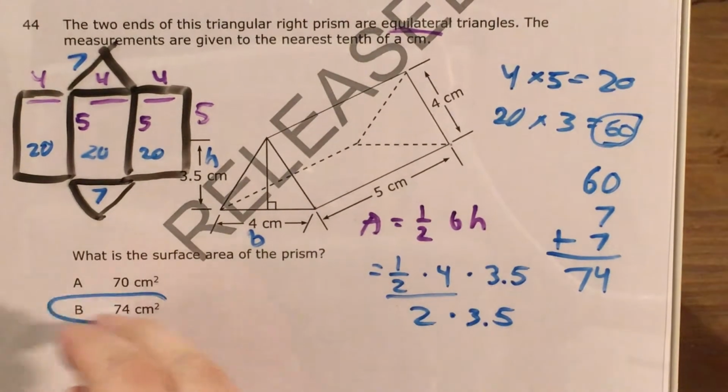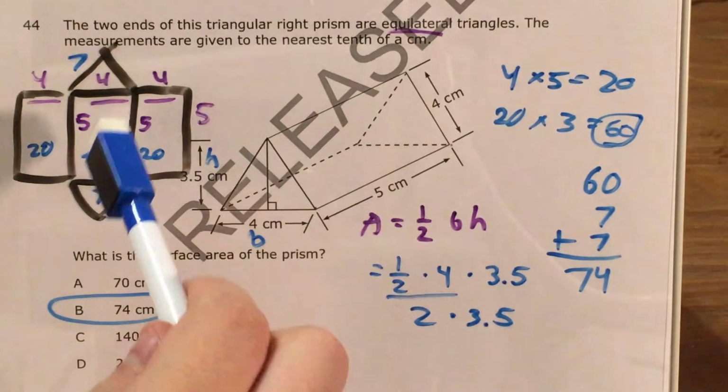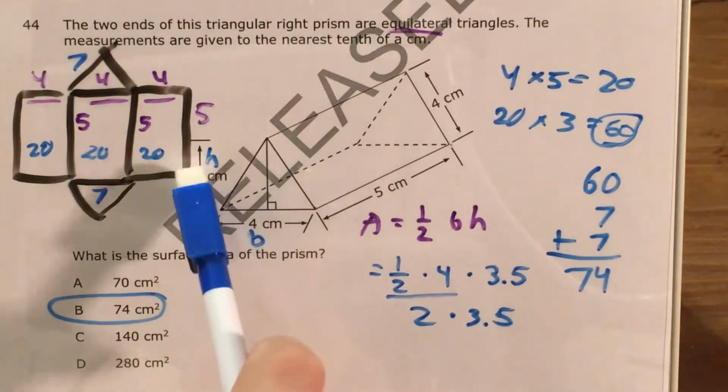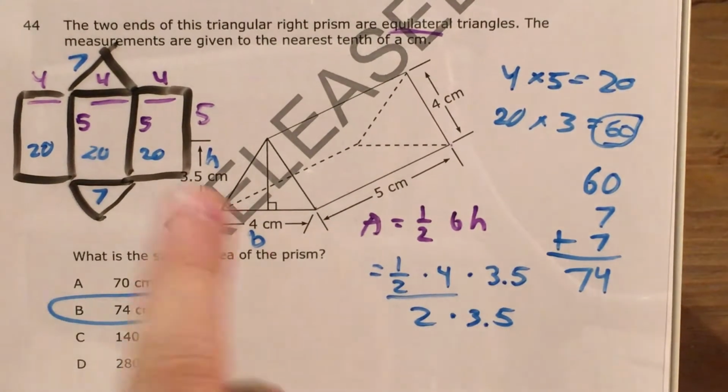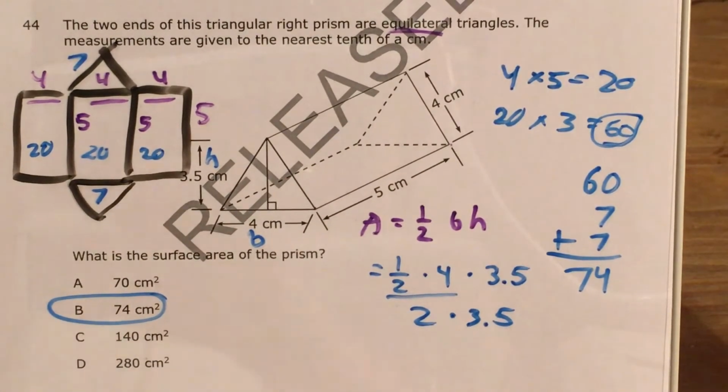And I can look at my answer choices and see that choice B says 74 centimeters squared. That is the exact surface area, well, given this is 3 1/2 and not what it actually is. That's the exact surface area of this triangular prism.